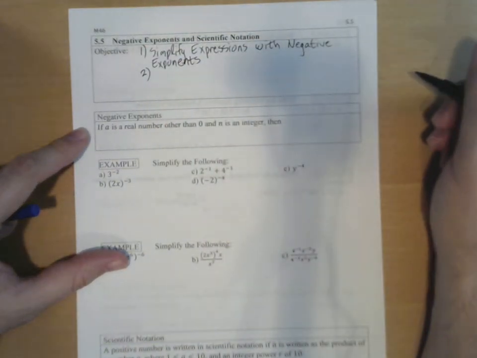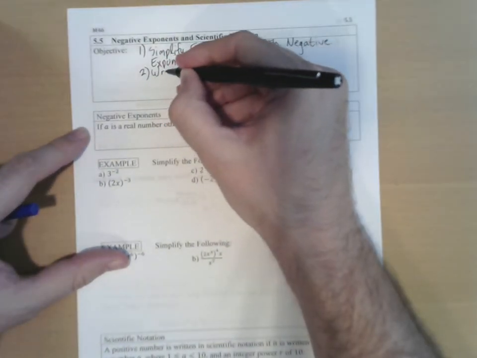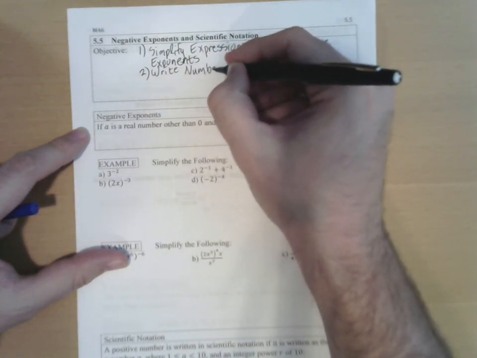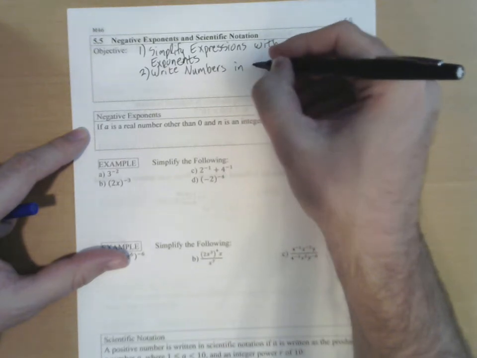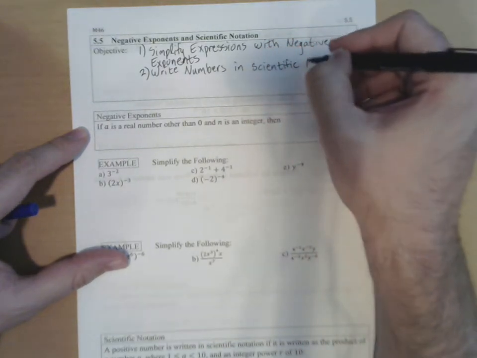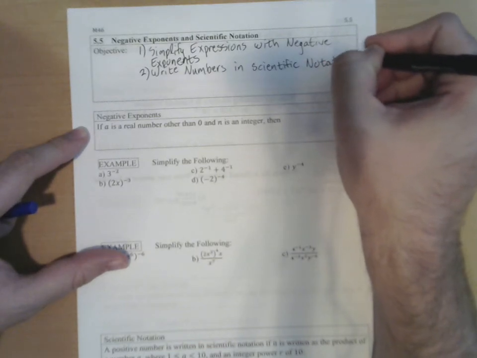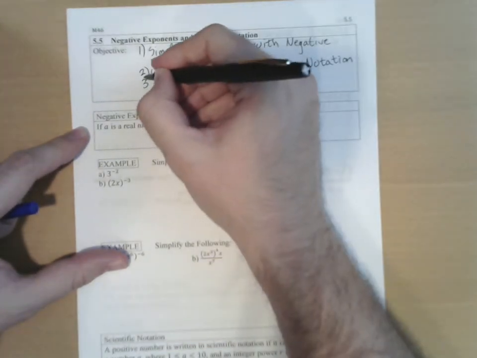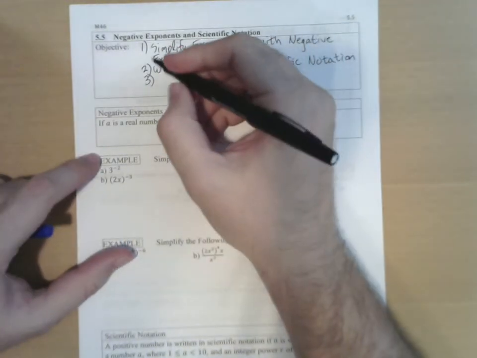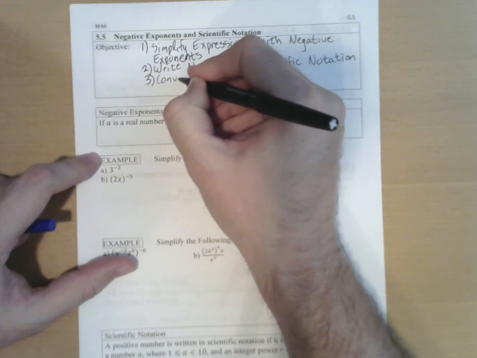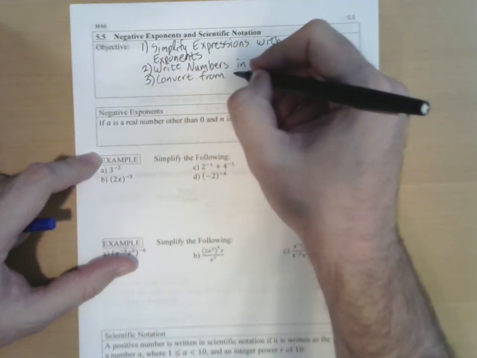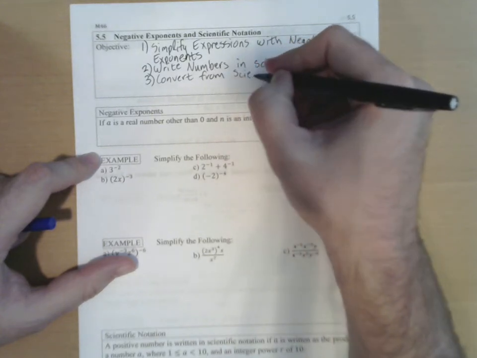Our second objective is to write numbers in scientific notation. And the third objective, which really is just basically 2b in this case, is to convert from scientific back to standard form.